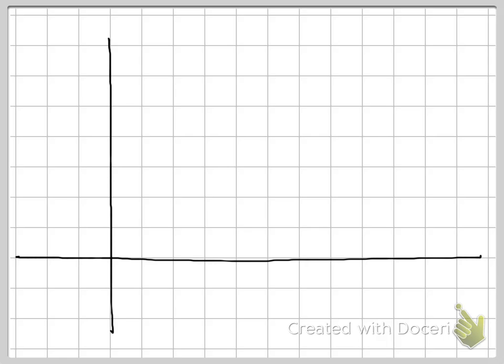We're not going to particularly worry too much about what these actual points are, but suppose we got a point here, and we're going to call this point x sub 1, comma, y sub 1. And that just means some x1, y1, and we don't know what it is exactly.